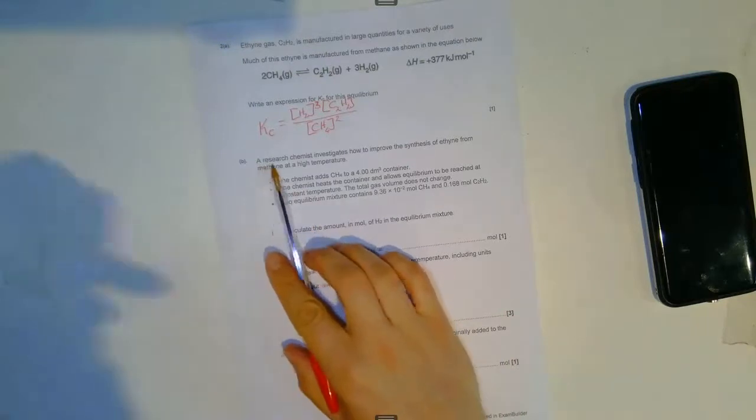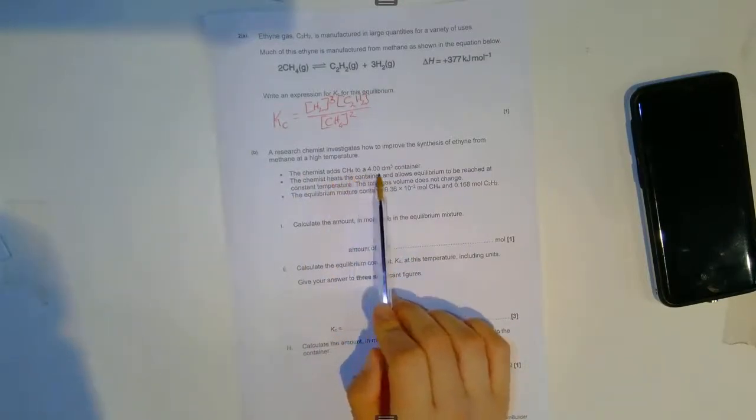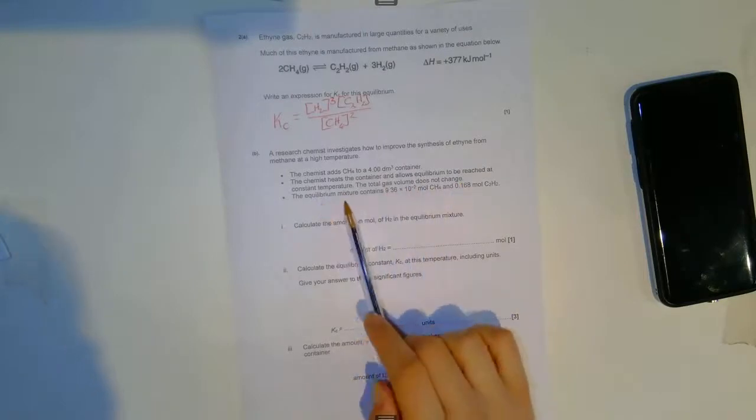So we now have a research chemist investigates how to improve the synthesis of ethyne from methane at a high temperature. The chemist adds methane to a 4.00 decimeter cubed container. The chemist heats the container and allows equilibrium to be reached at constant temperature. The total gas volume does not change. The equilibrium mixture contains 9.36 times 10 to the minus 2 moles of methane, and it contains 0.168 moles of our ethyne. Calculate the amount in mole of our hydrogen.